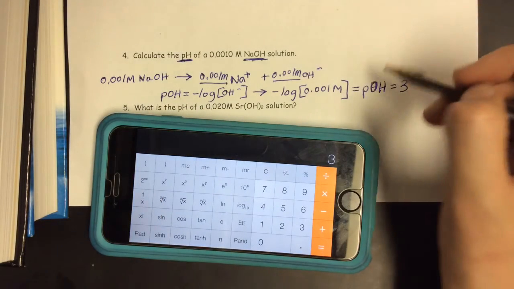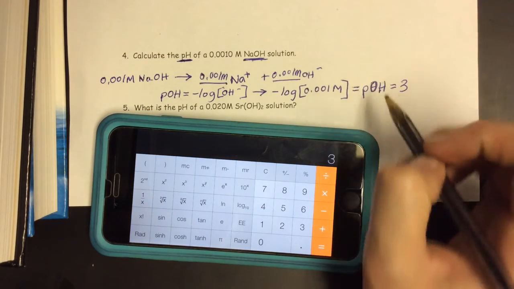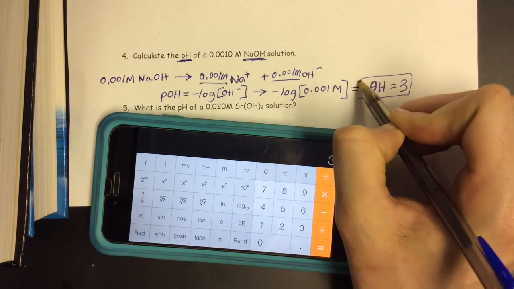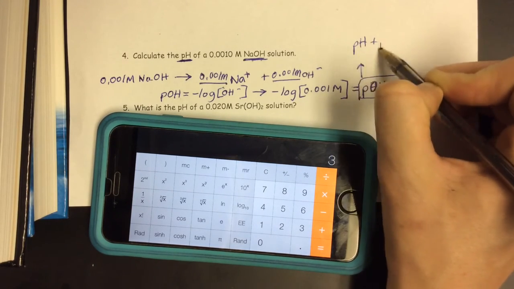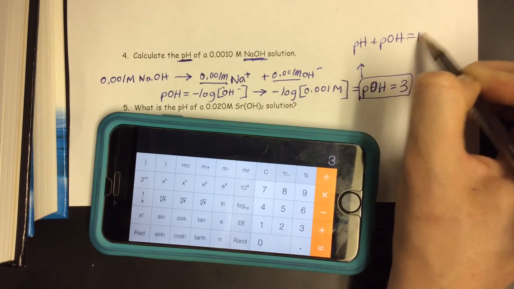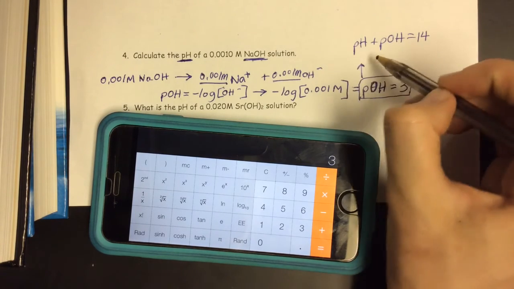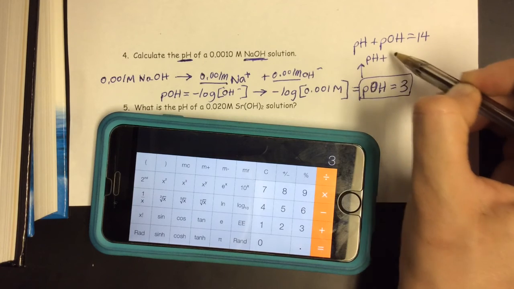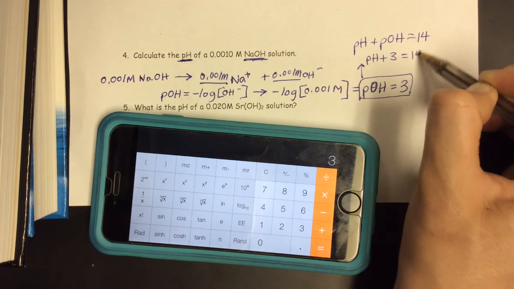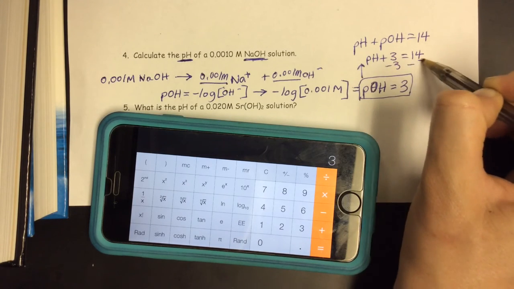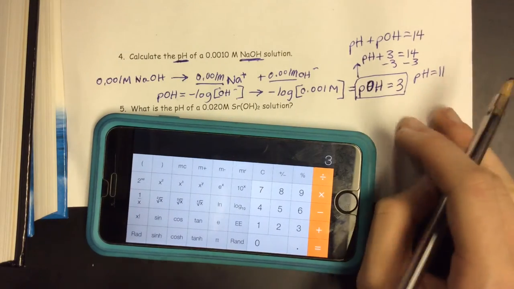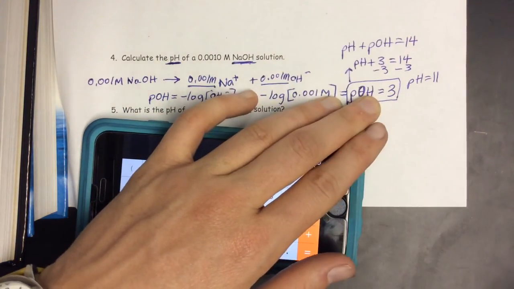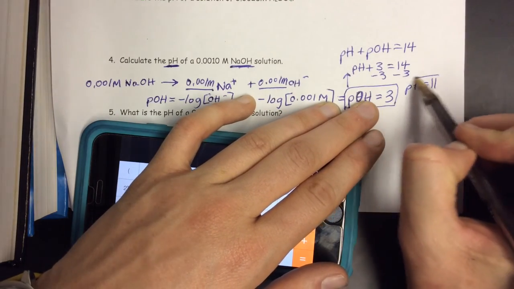Now, your question is asking for the pH. So since it's asking for the pH, we're going to take this answer here. We're going to plug it into this equation, that pH plus pOH equals 14. So pH plus 3 equals 14. So the pH for this particular solution is 11.